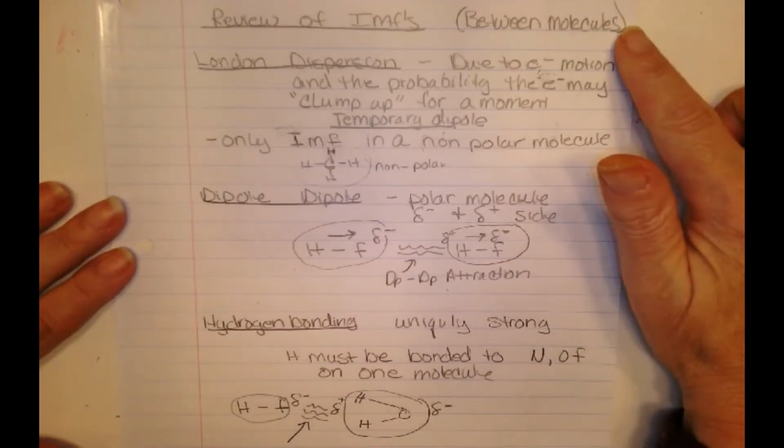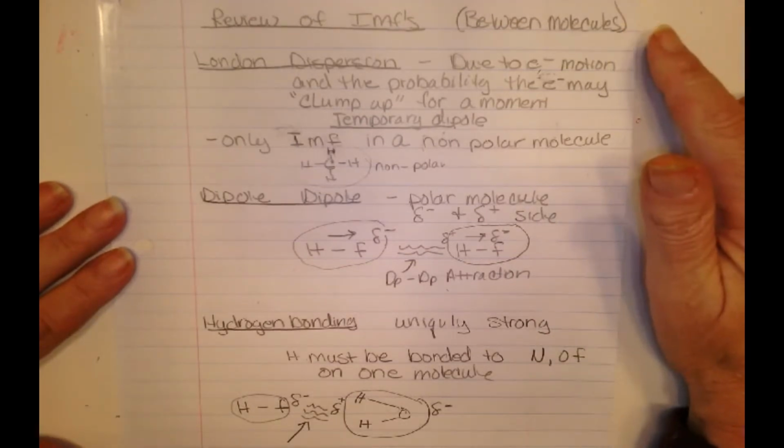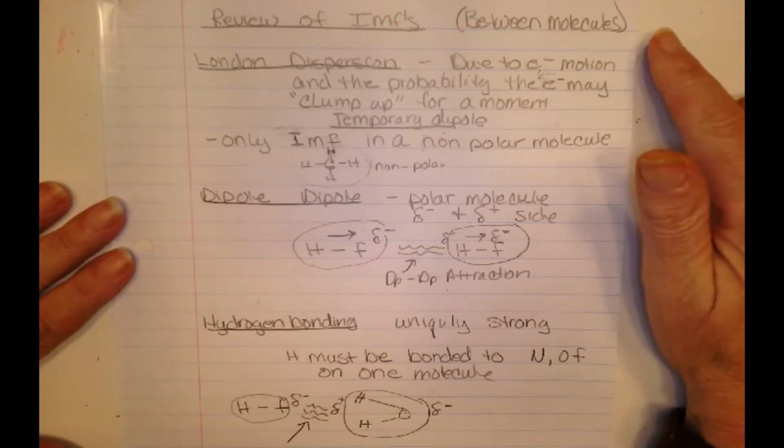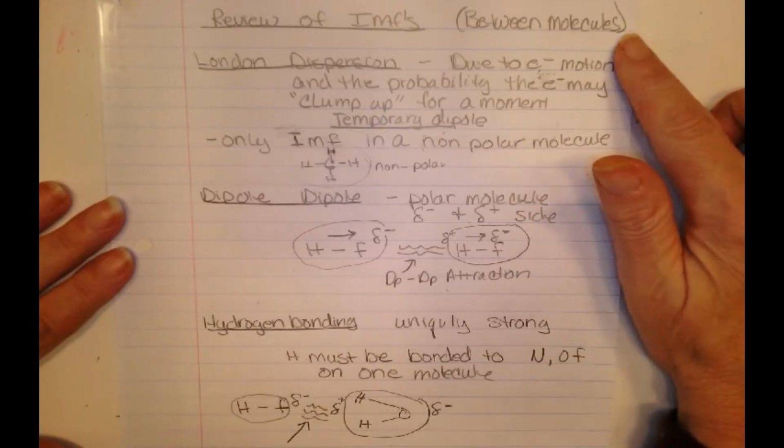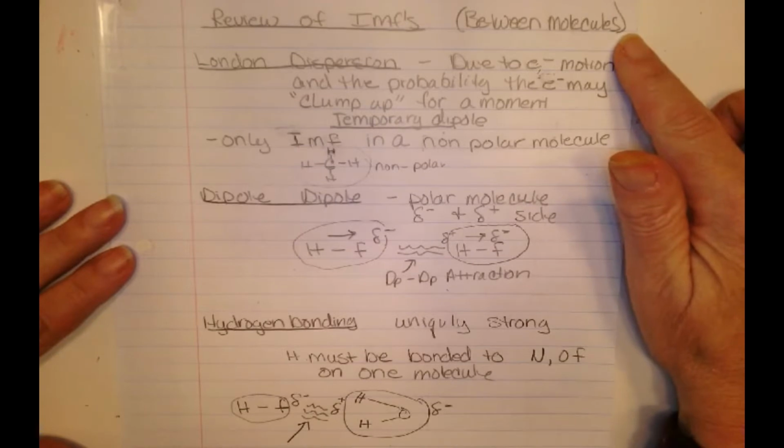Okay, so here's just a review of our intermolecular forces. Remember, it's between molecules. It's not inside. It's not those bonds inside. It's the attraction. So those molecules are going to click together like magnets.